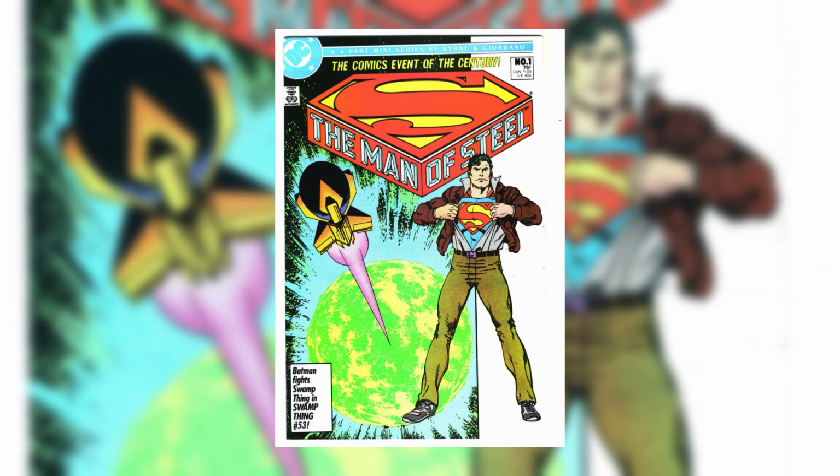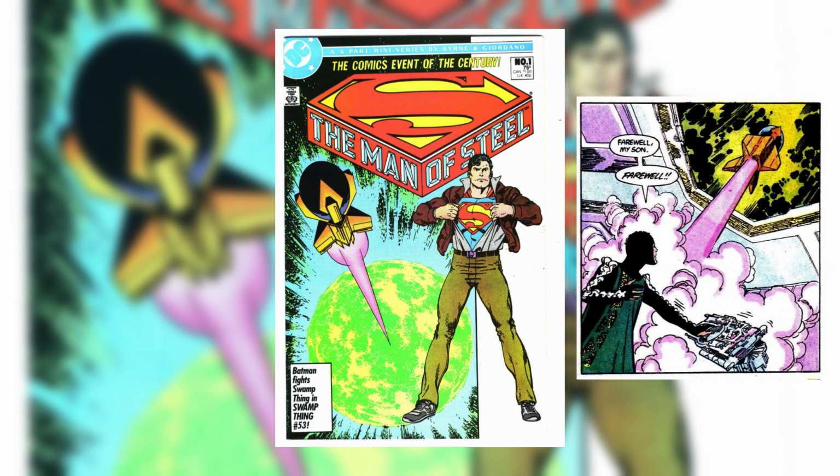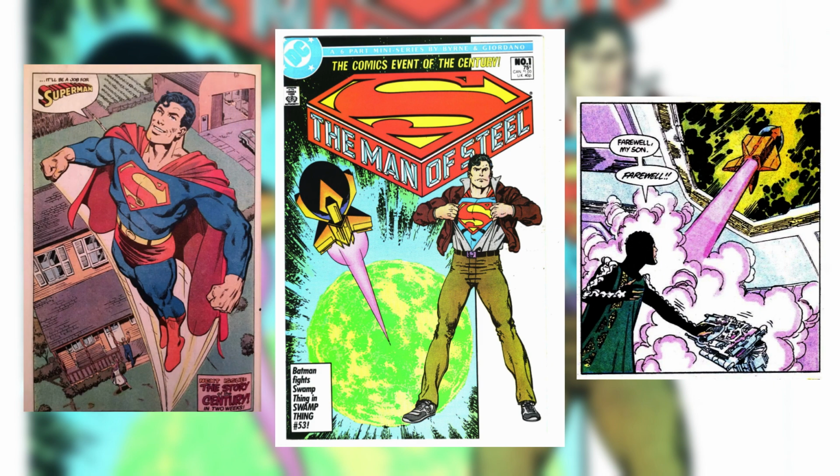The Man of Steel from 1986. Written by John Byrne, this series revamped Superman's origin and modernized the character for a new era. It challenged Superman's identity by redefining his early years and relationships. The storyline not only influenced subsequent Superman narratives, but also set a standard for superhero origin retellings.